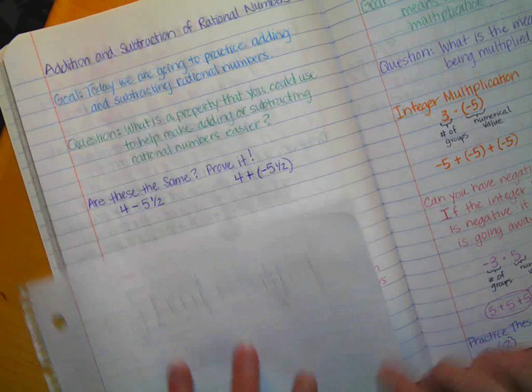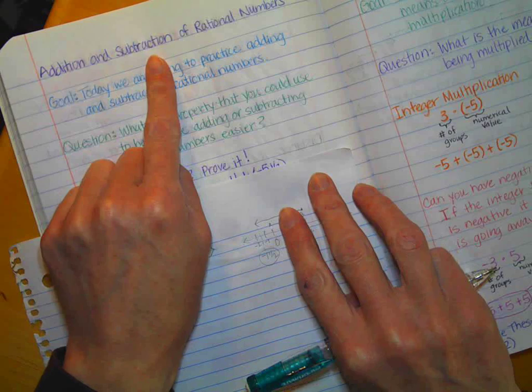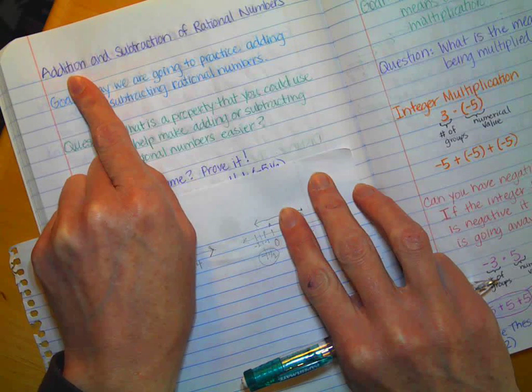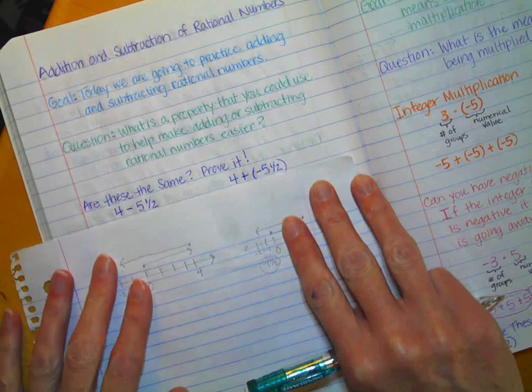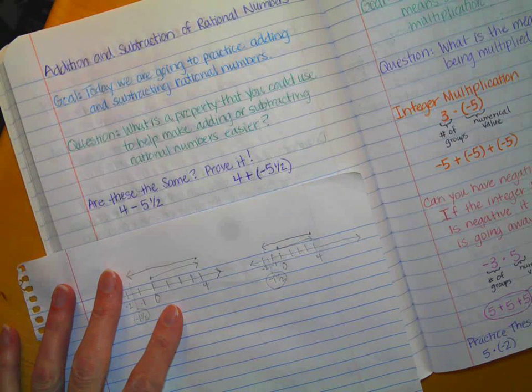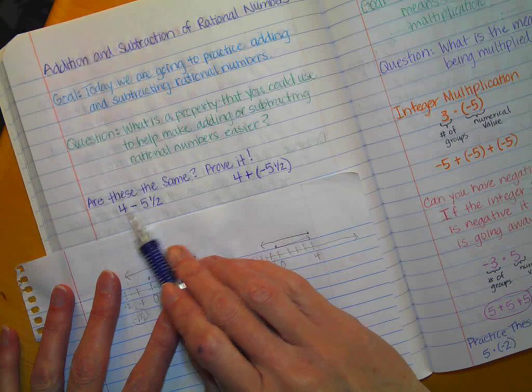We're doing the exact same problem, and what you have just proven is that subtracting is exactly the same as adding the opposite. And we talked about that in the last lesson, and you just proved that again. We proved it with integers, and now we're proving it with rational numbers, that subtracting means the same as adding the opposite, which is exactly what we did.